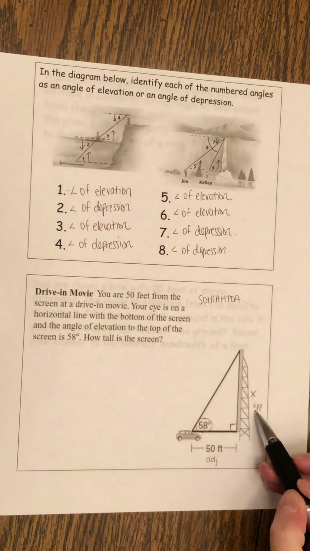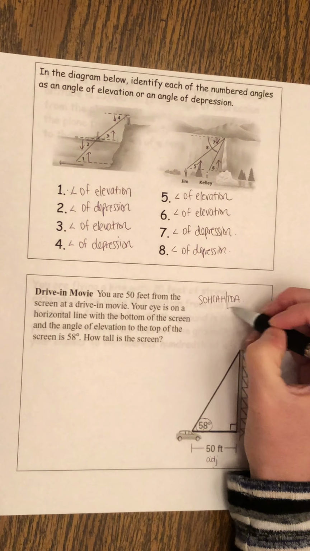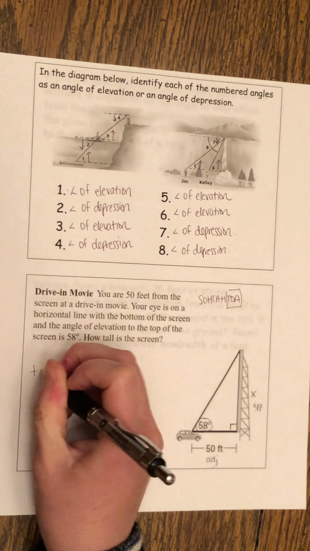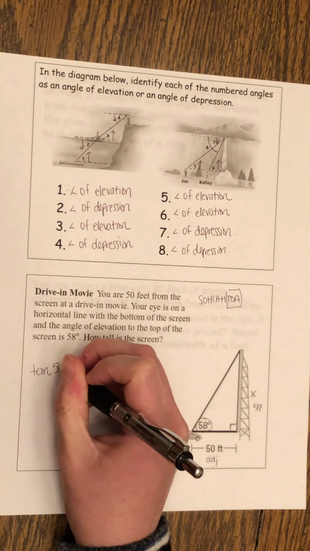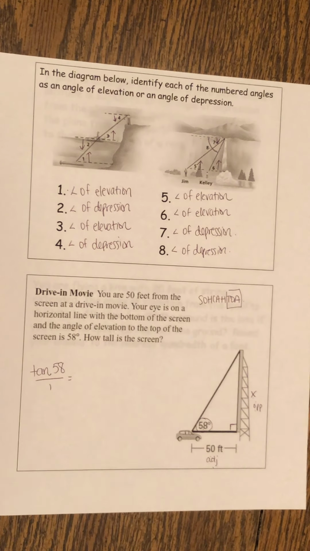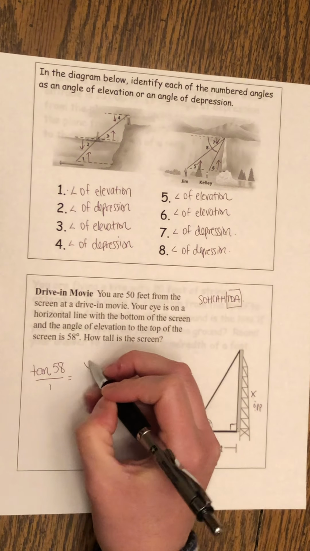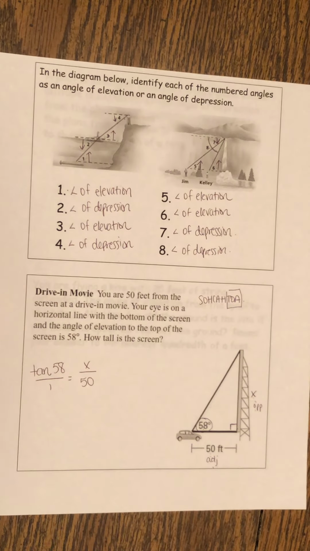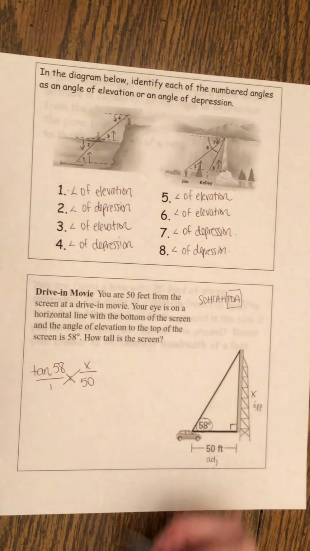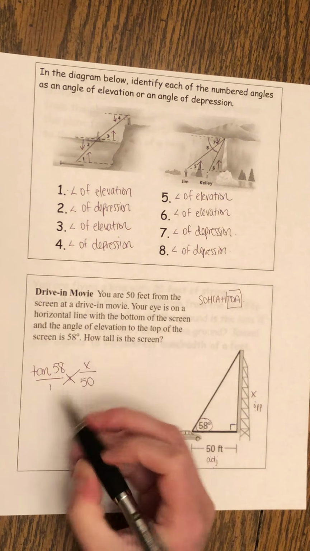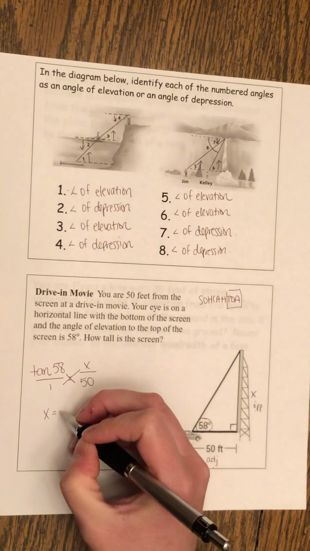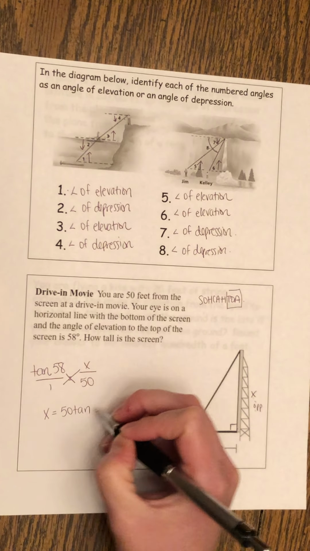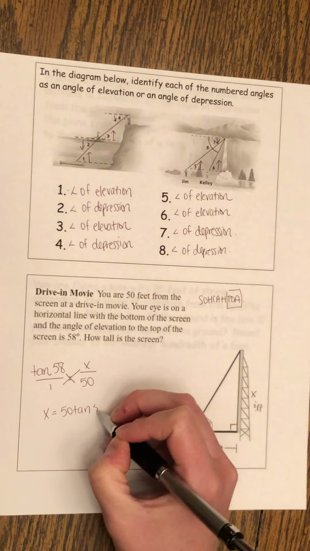which trig ratio has O and A in it? Well, that's going to be tangent. So I'm going to set up the tangent of the acute angle. I like to write it as a proportion, so I put that over 1. Tangent is equal to opposite leg length, which is X, over adjacent leg length, which is 50. Once I have the proportion set up, I go ahead and cross multiply. So my first cross product will get me X. My second cross product will get me 50 times the tangent of 58.